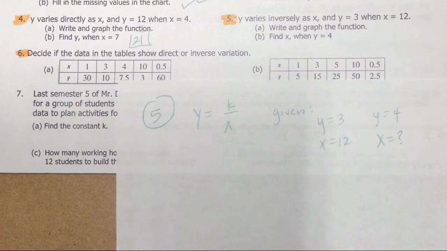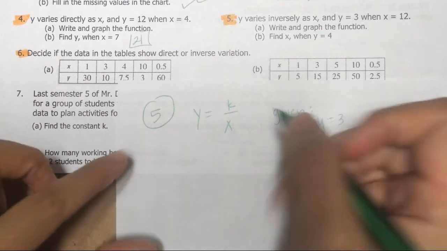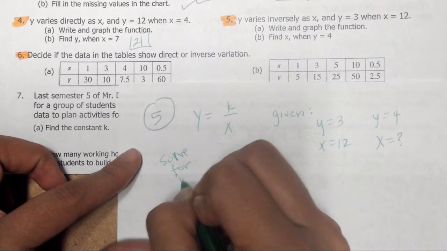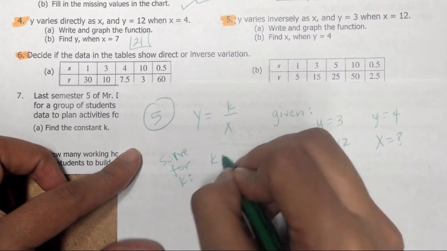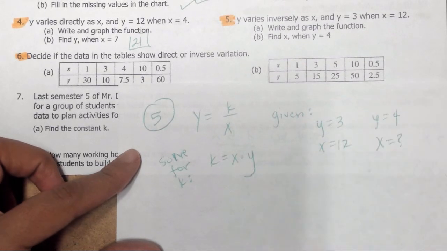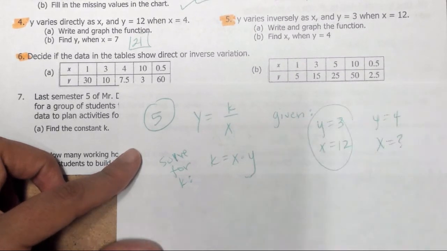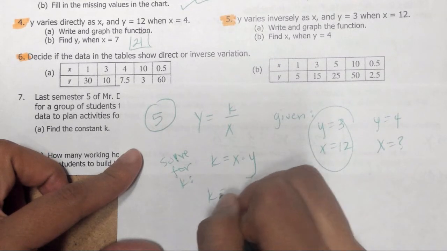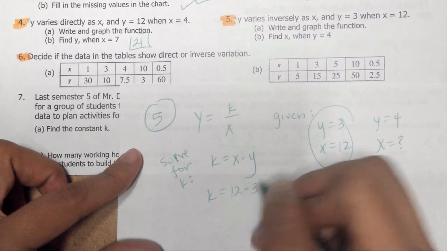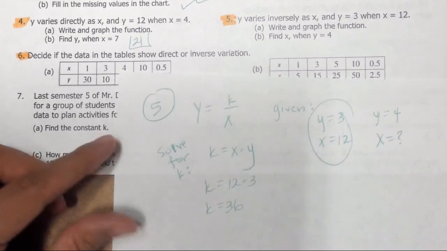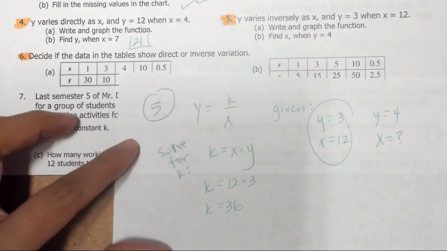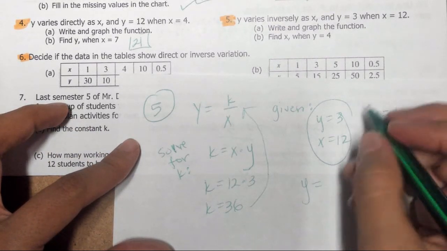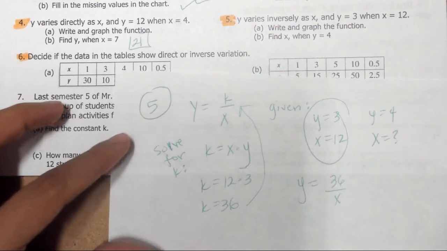So the same thing. I'm going to solve for k. So to solve for k, k is the same thing as y times x or x times y. And so I'm going to plug in the values that I know that they gave me. So when y is 3, x is 12. So k is 12 times 3. So k is 36. So I'm going to plug that back into my original equation for k. So my equation is y equals 36 divided by x.